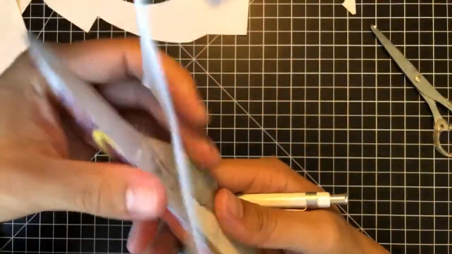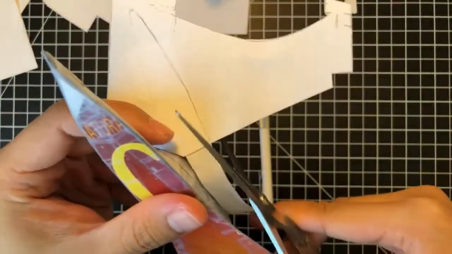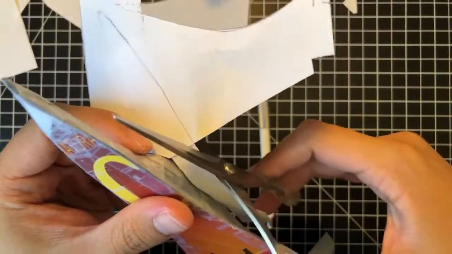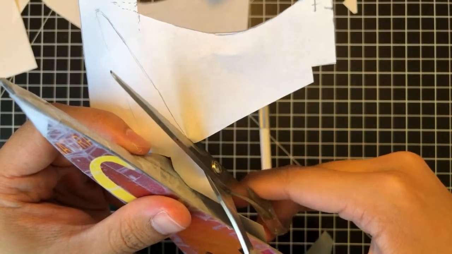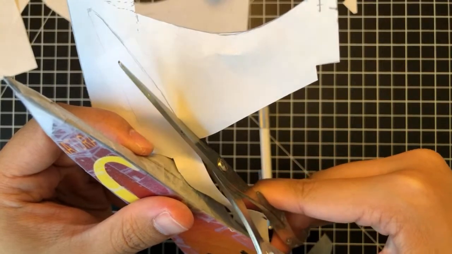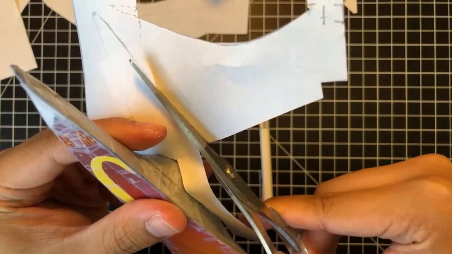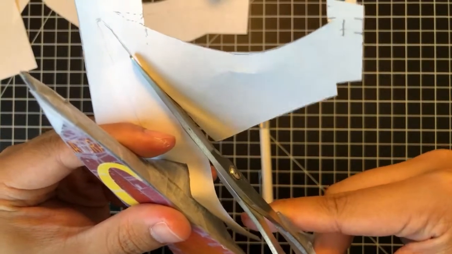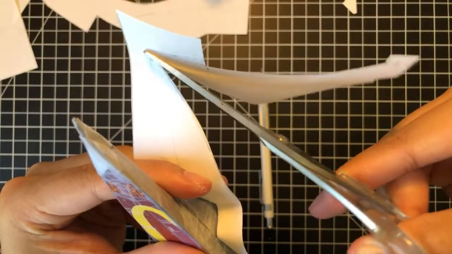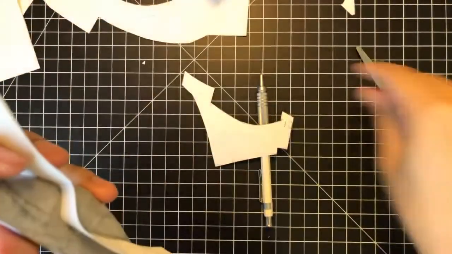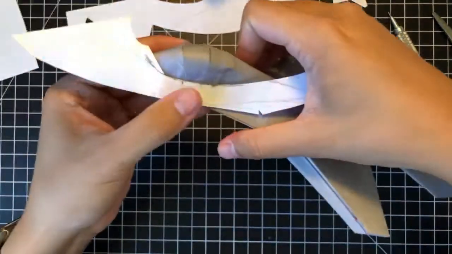Alright, so we're going to trim this based on this contour that we traced here. It's going to be a pretty close match to what we need. This is some advanced surface modeling techniques.